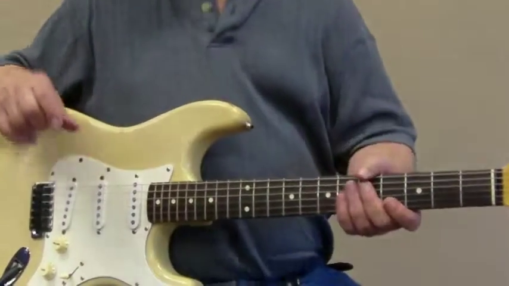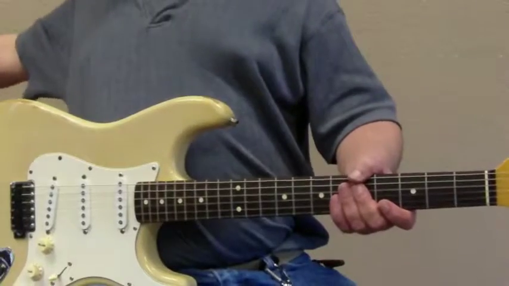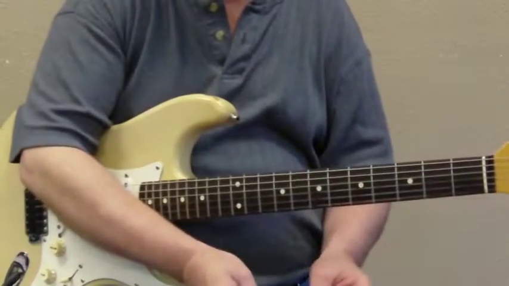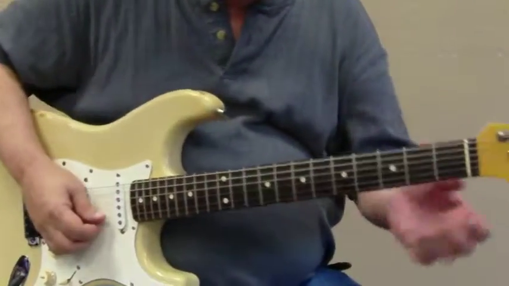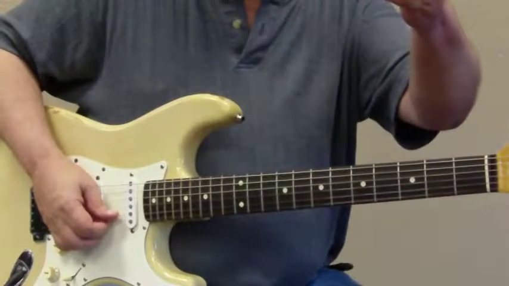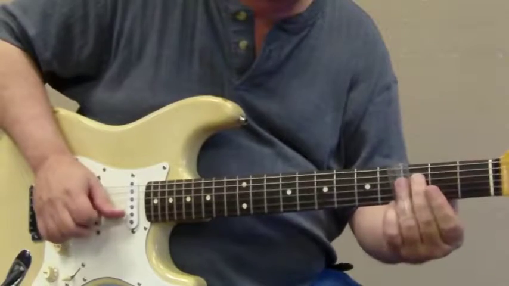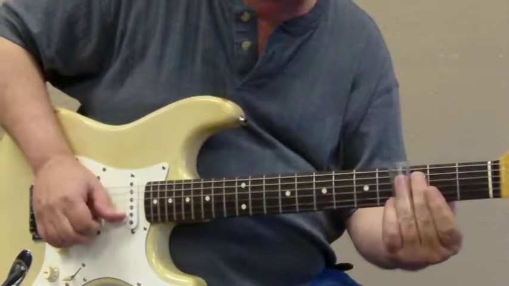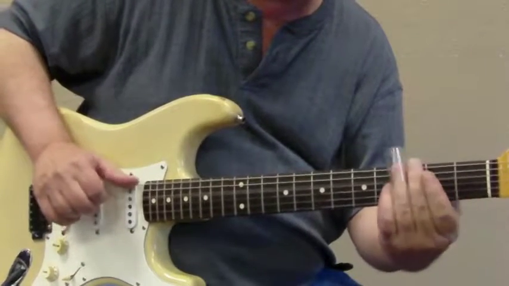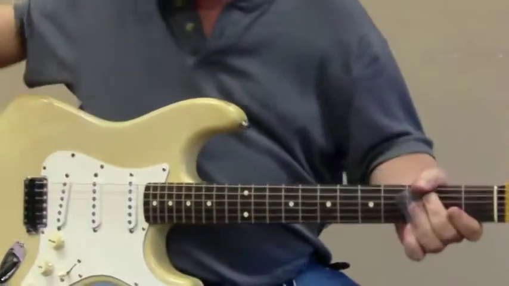Now another aspect of scales that I wanted to show was slide. And I picked myself up a real glass Pyrex slide. Need a little more volume.